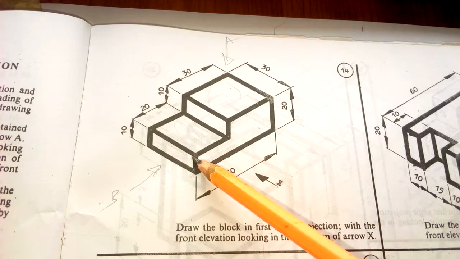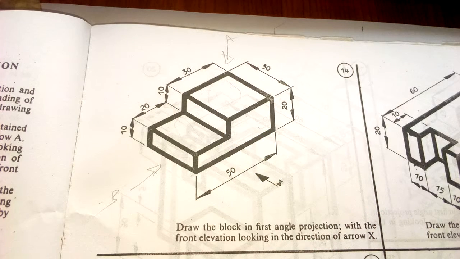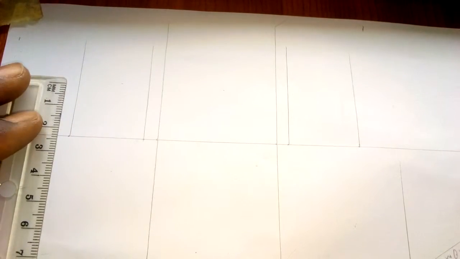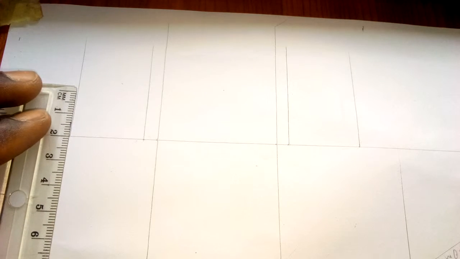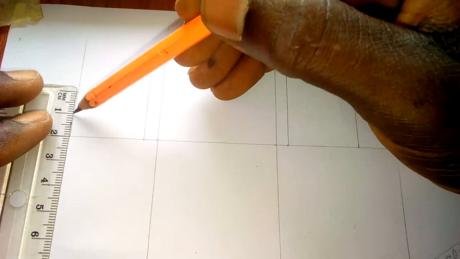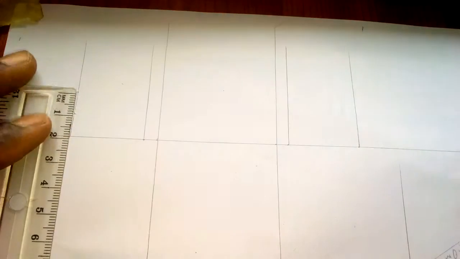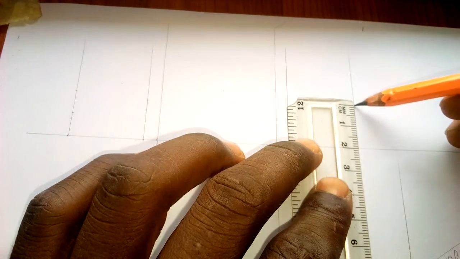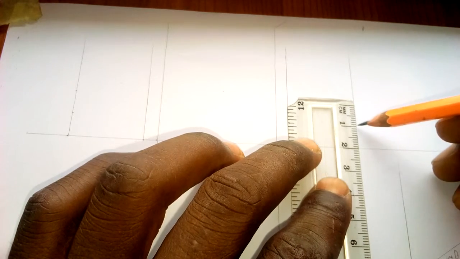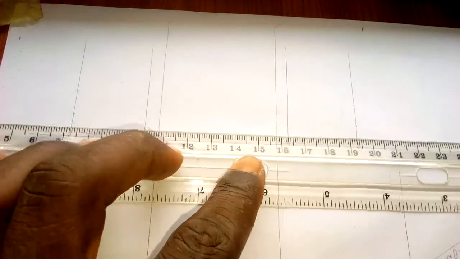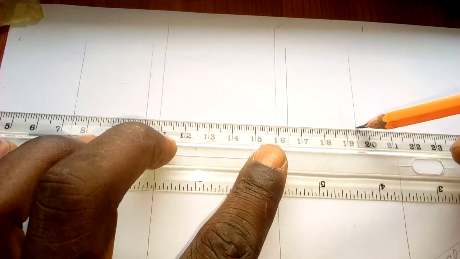Now we are going to use our ruler to draw our line, which is our 20, make a dot, and our 10 at this side. Then we are going to the other side and make a dot at the 20 and at 10. Now we are going to use thin continuous line to join those lines, so that it is going to be easy for us when we come to draw the remaining parts.